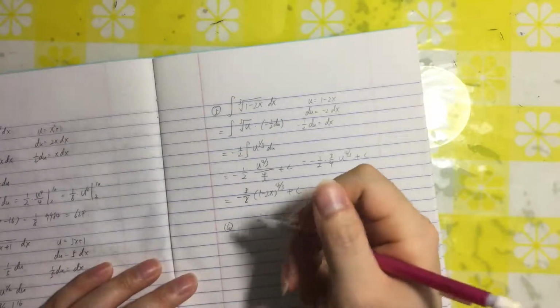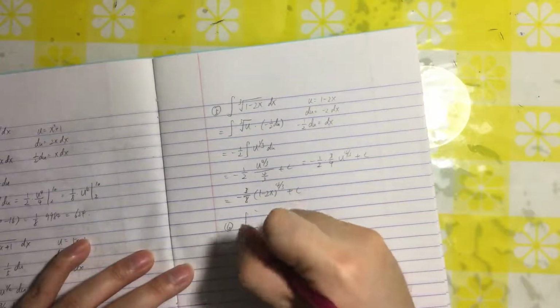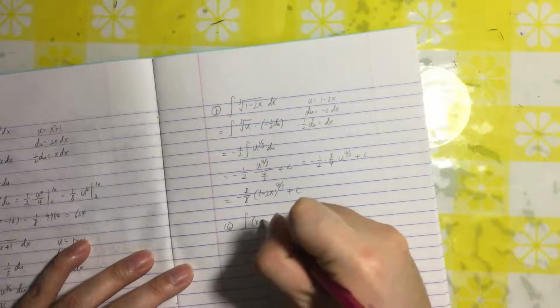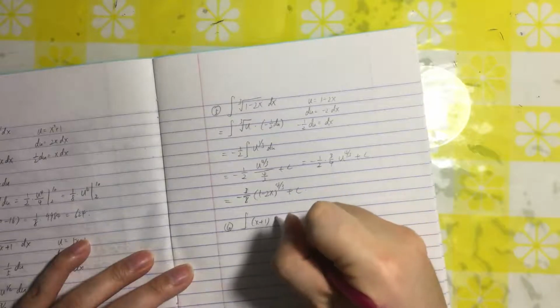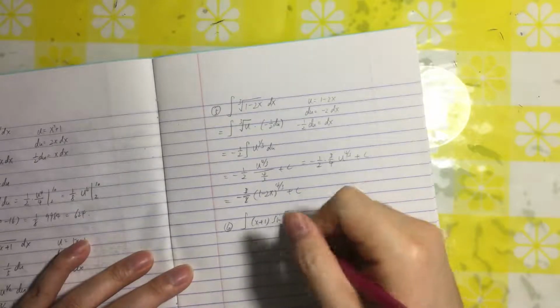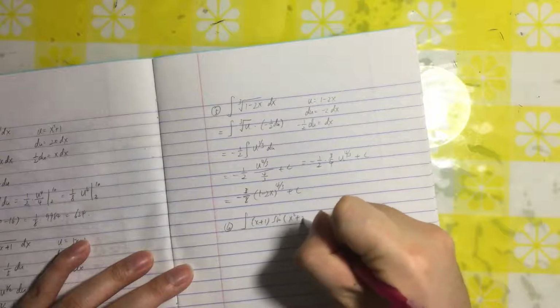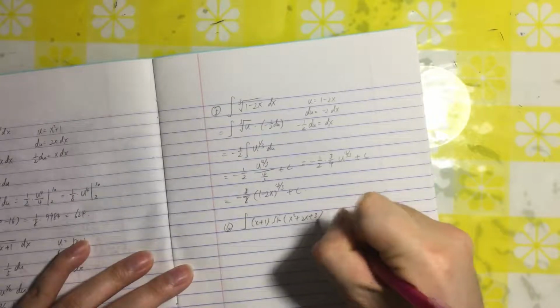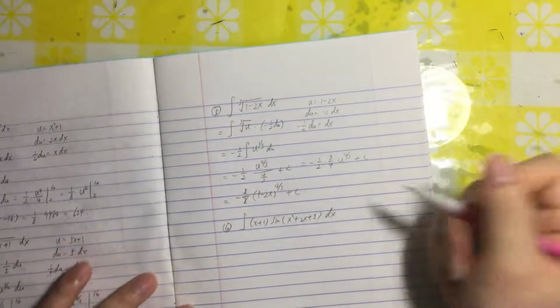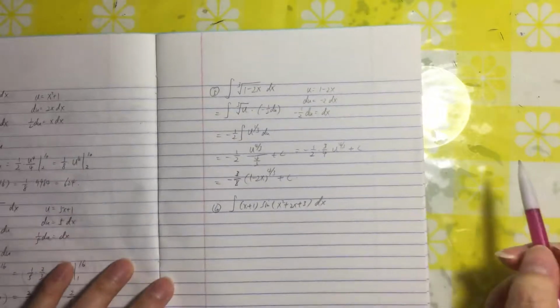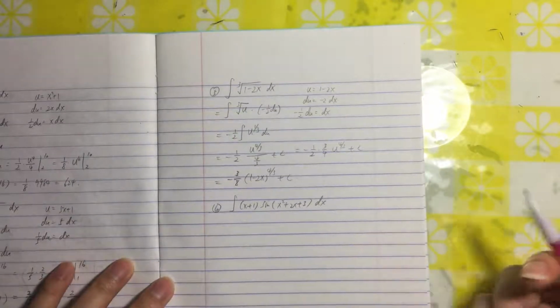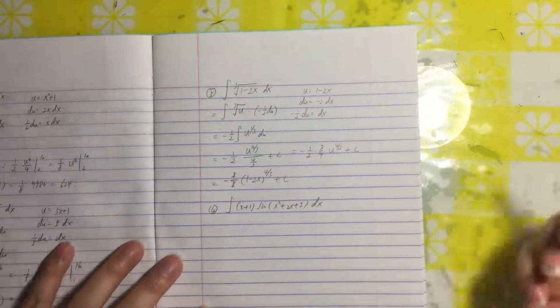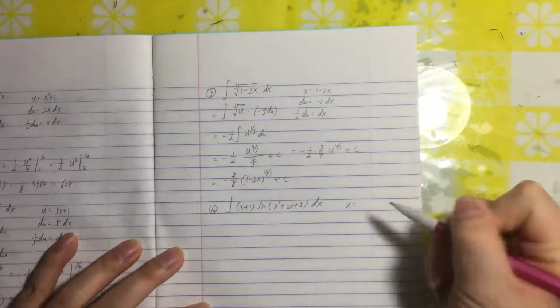Next example, integral of s plus 1 times sine of s squared plus 2s plus 3 ds. How do we solve this integral? Since we can't find the antiderivative directly, think of u substitution. What should we choose for u?